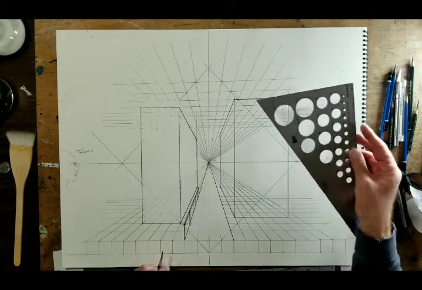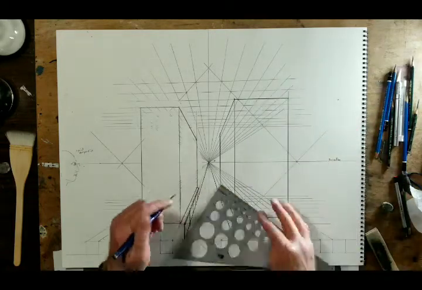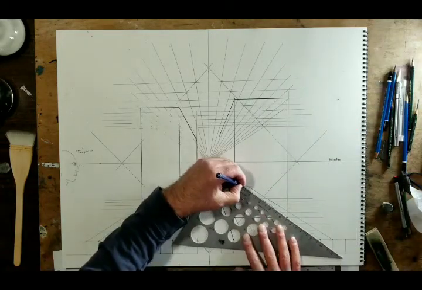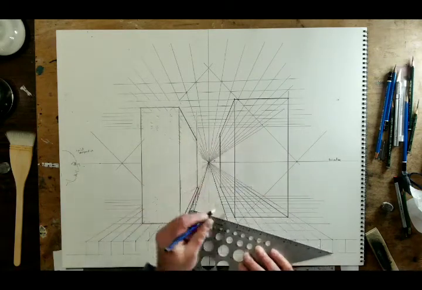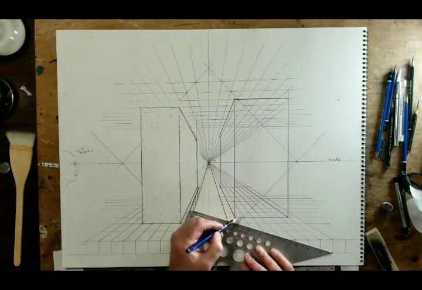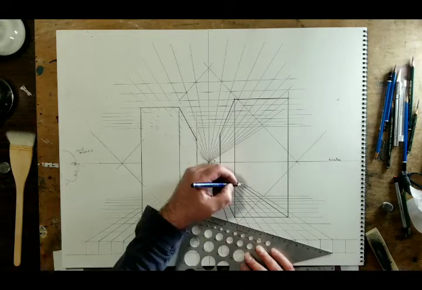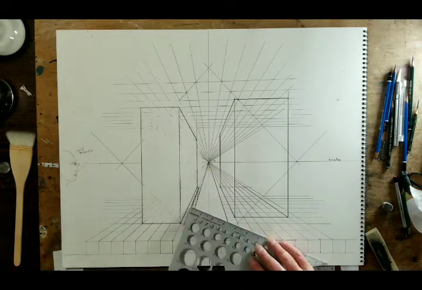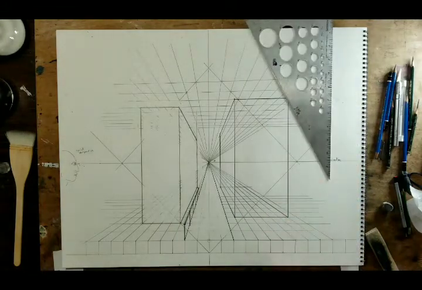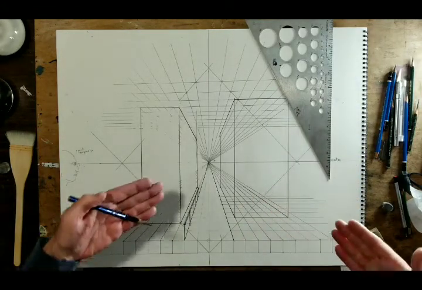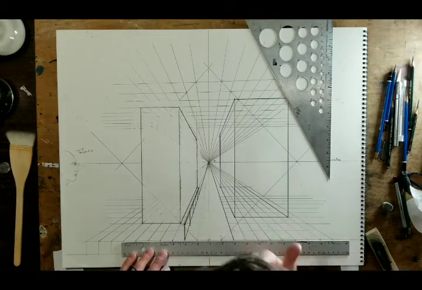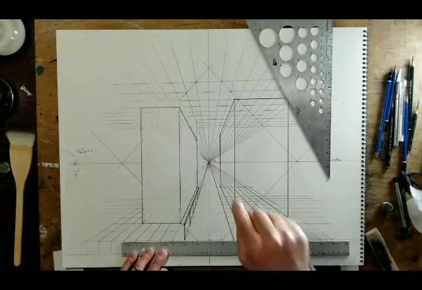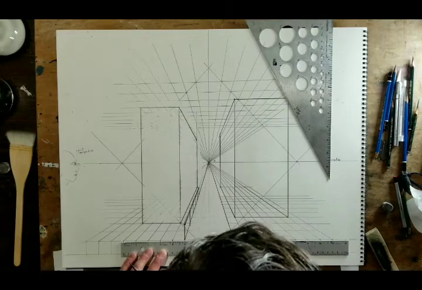So maybe just also for clarity's sake, we are talking about wanting to see an interior. So this is then our floor plane, our ground plane. This is going to serve as the far corner of the back wall, that wall, and that far distant wall.